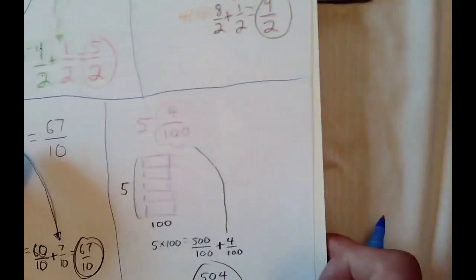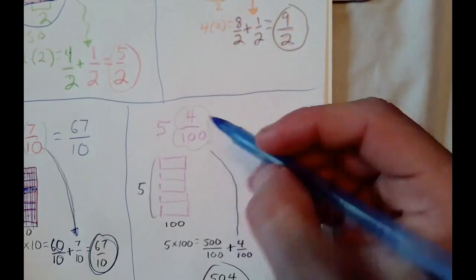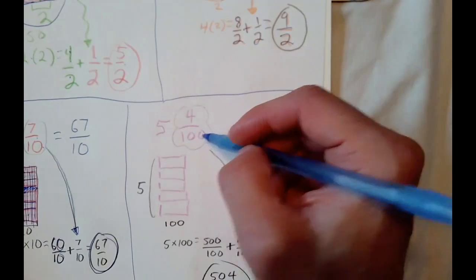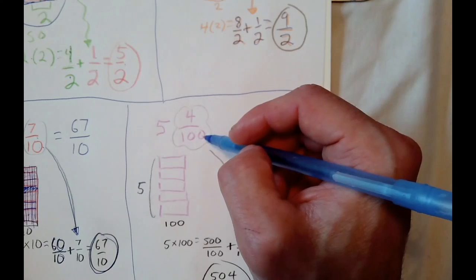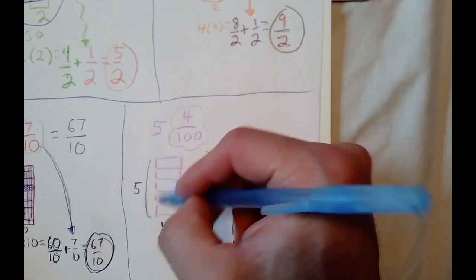Now, sometimes you're going to get a fraction where you have a unit size, a piece size, that is a large enough number that you're not going to want to draw it out visually.